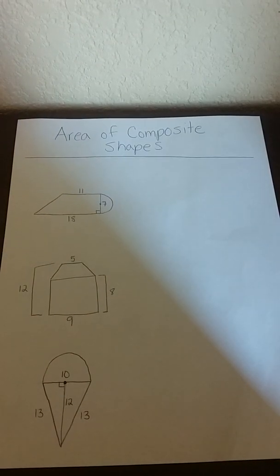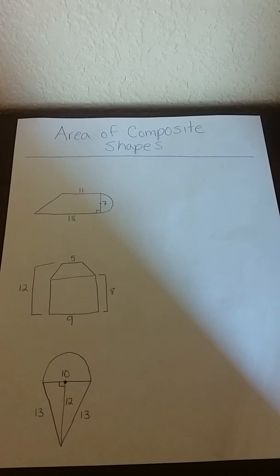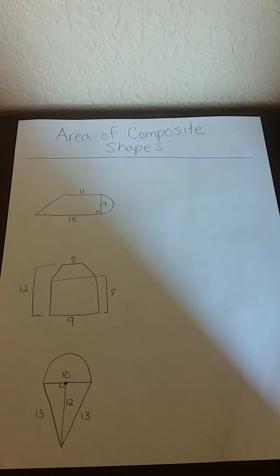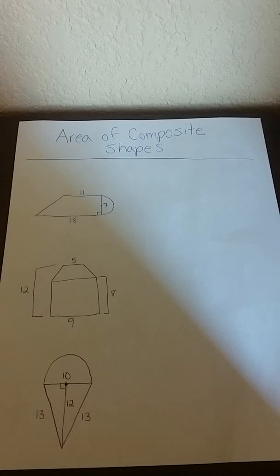Hello everyone! Today our learning goal is to find the area of composite shapes. A composite shape is a shape that's made out of other shapes. The shapes that were put together to make a composite shape are called the component shapes.